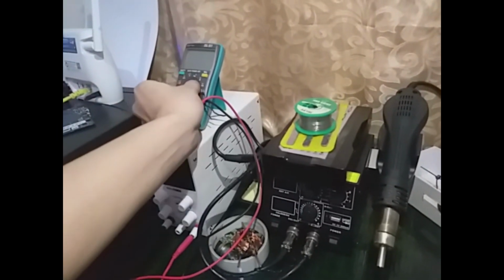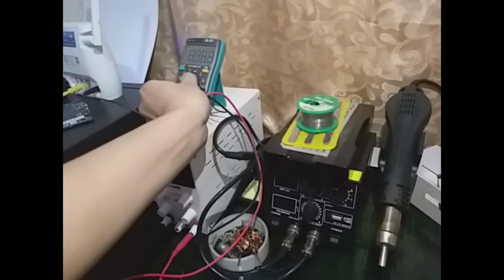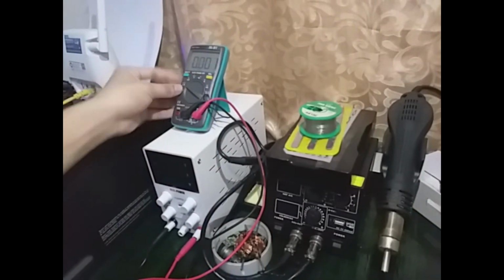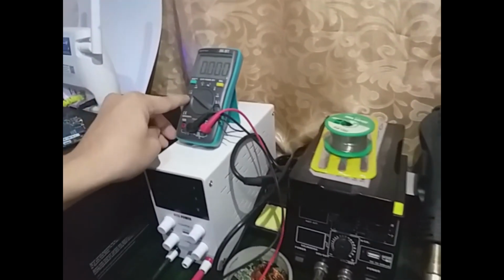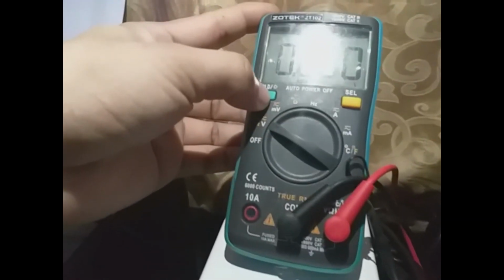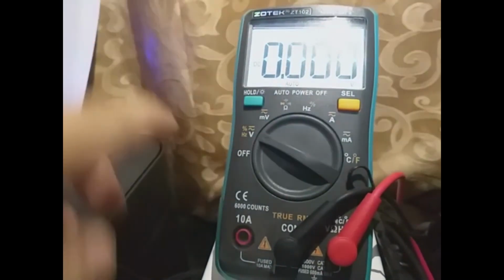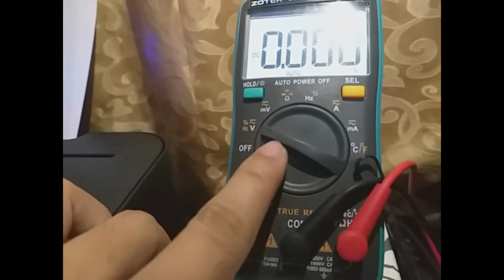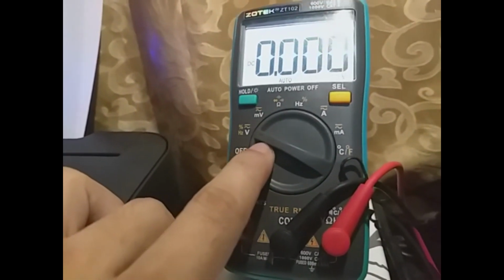So just turn this one. We select V for voltage. So we put this into voltage. Now let's go back here. So I already turned this on.